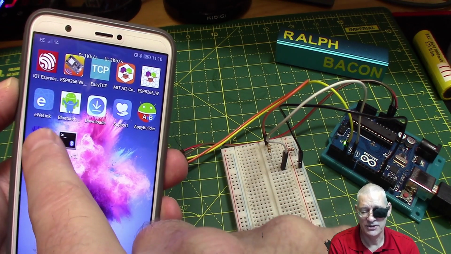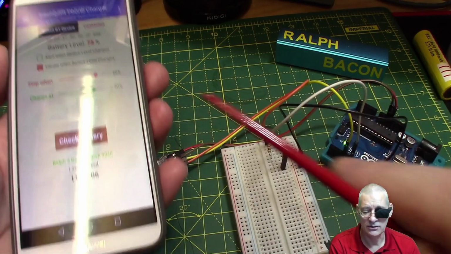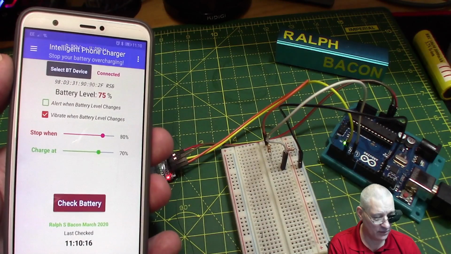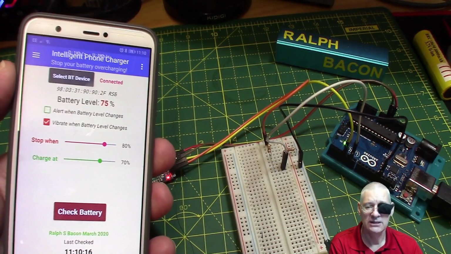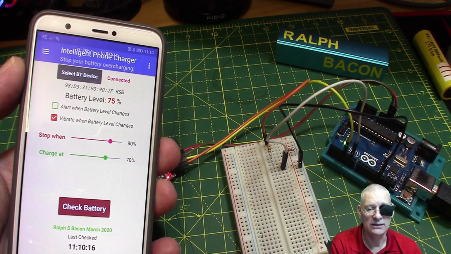Right now, each phone is different, obviously. Samsung's different to a Huawei phone, but the Android system allows you to do that, whichever phone you've got.